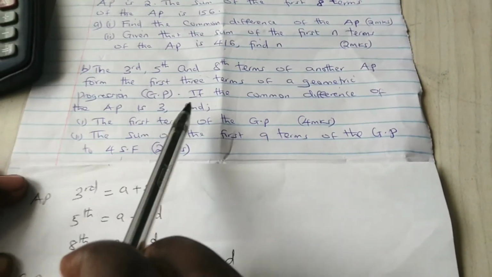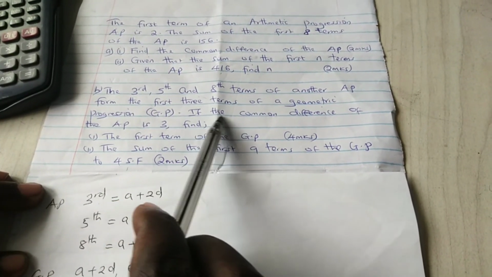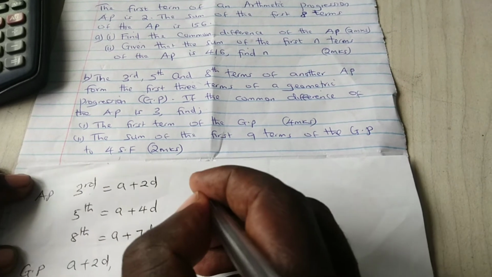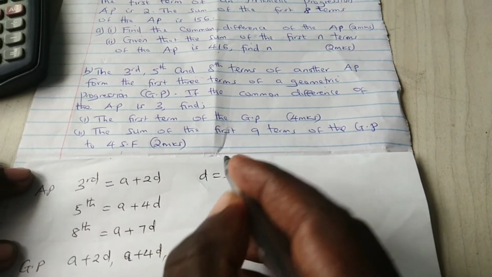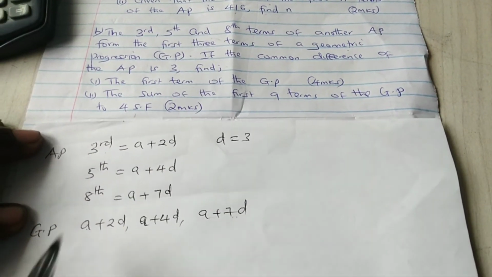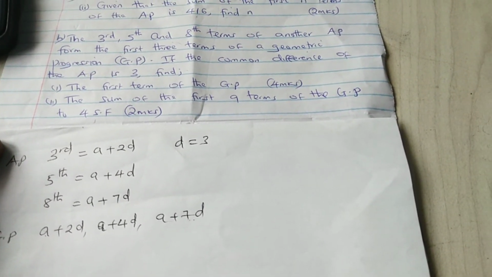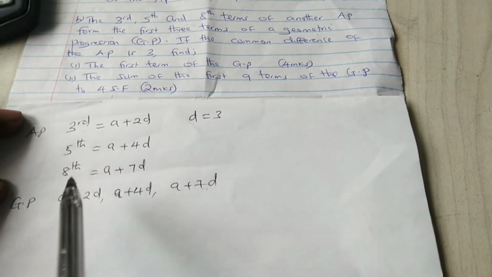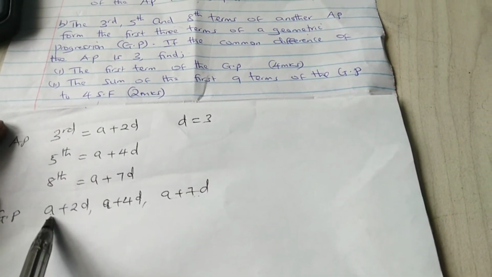Next, if the common difference of the AP is 3, meaning here the common difference is 3, we can replace it here later. So we are supposed to find the first term of the GP. For us to find the first term, it means we need the value of A.